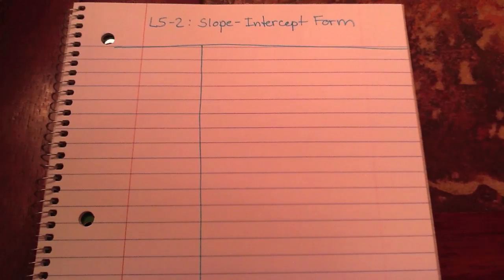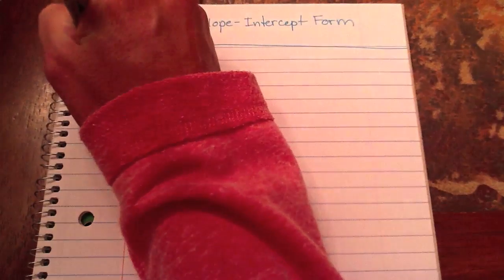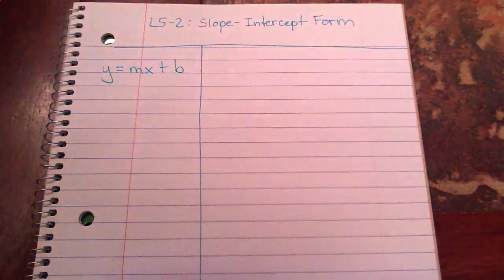First one is the t-chart, which you already know. Second one is slope-intercept form, and then the other 2 we'll talk about later. And again, you should remember this from last year. It's y equals mx plus b.